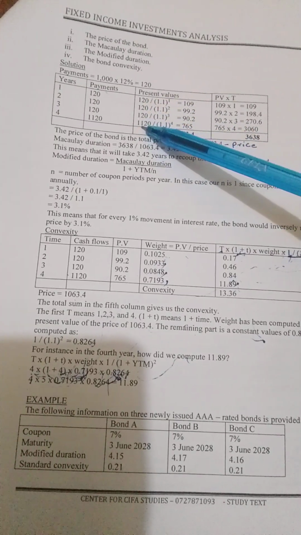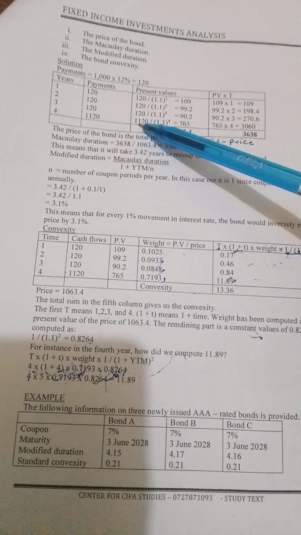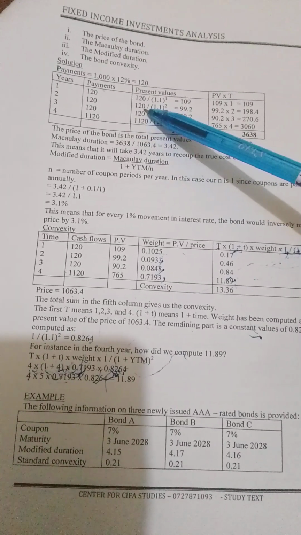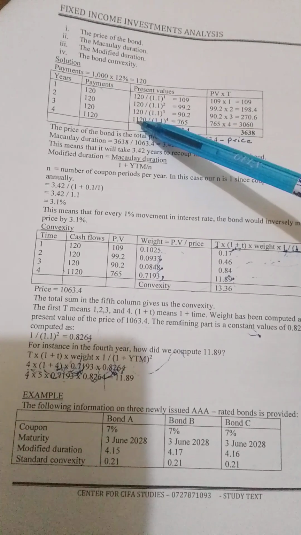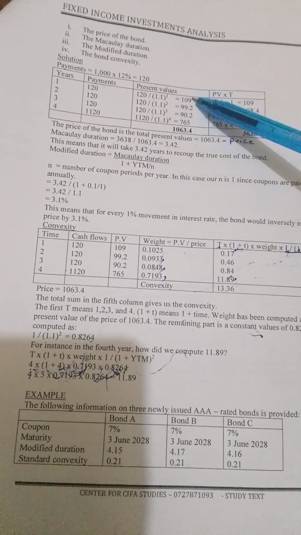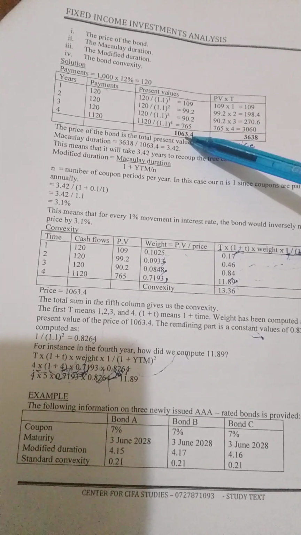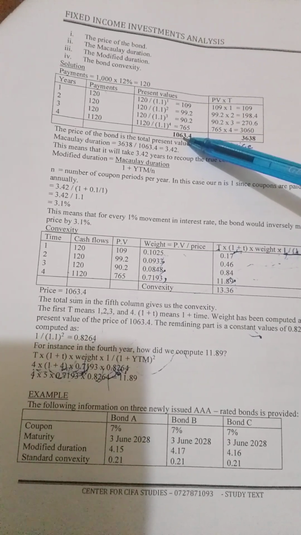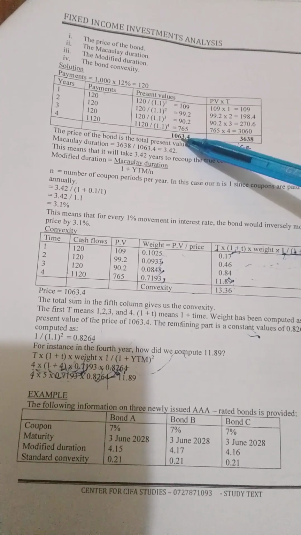The payment that you make in the last year will be different because it will be comprising of the interest paid that particular year plus the face value of the particular bond. And then you sum up all this, you get the price of the bond. The price of the bond simply means the present values of those particular payments.